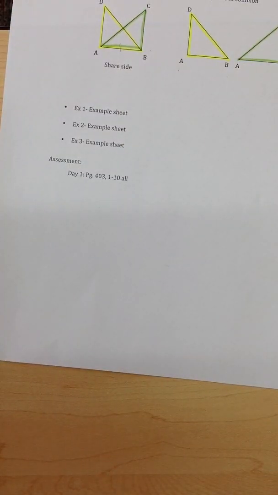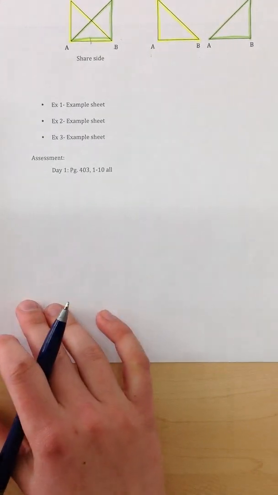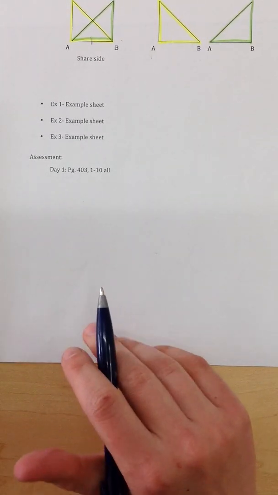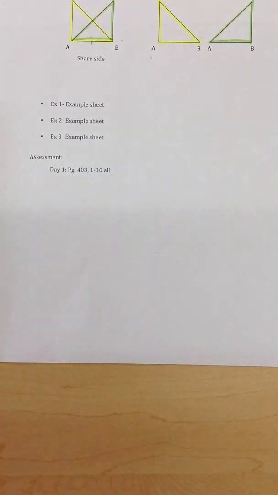Alright, so that is it for our notes. So your assignment is on page 403, 1 to 10 all. There is a sheet that goes with the assignment that it wouldn't be a bad idea to print off if you can, or you can look at it because that sets up a lot of your proofs for you so you don't have to come up with those out of thin air.